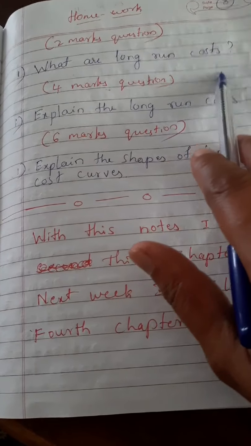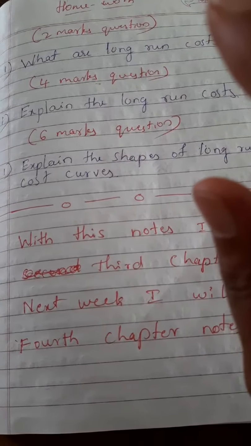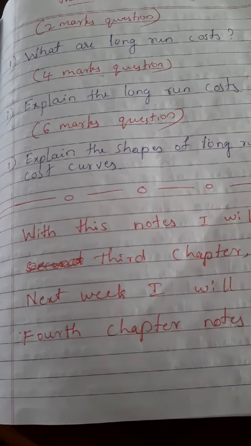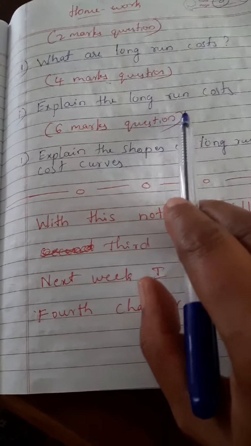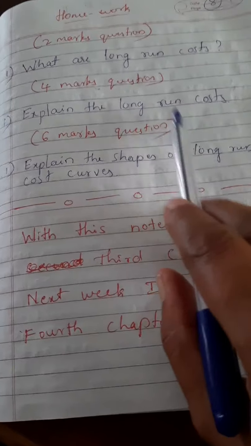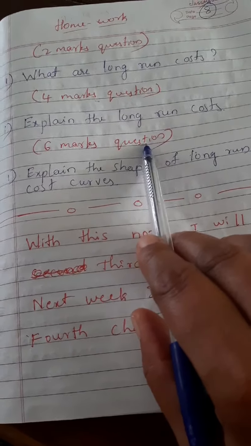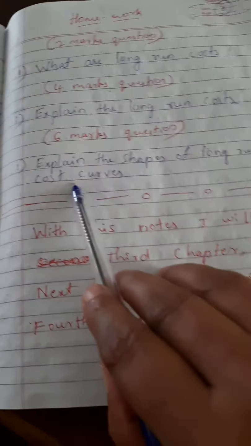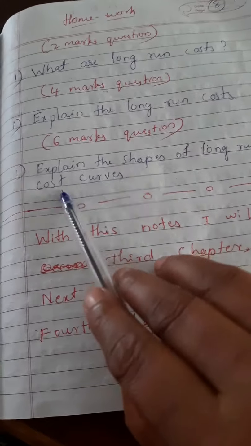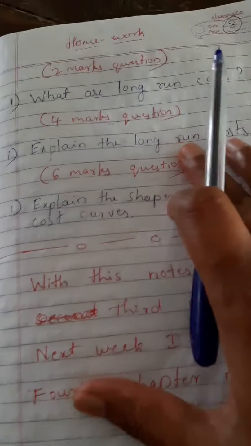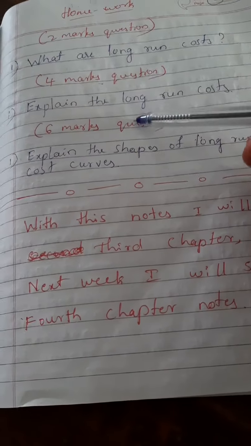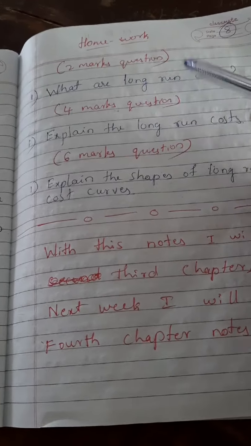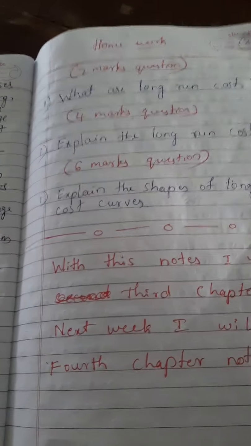What are long run costs? There are two long run costs, long run average cost and long run marginal cost. And 4 marks question: explain the long run cost. For long run cost, you should give an explanation. And next 6 marks question: explain the shapes of a long run cost curve. Do your homework, it is very important. Here a 2 marks question will come, a 4 marks will come, a 6 marks will come. It is a compulsory question for 2, 4 or 6 marks.